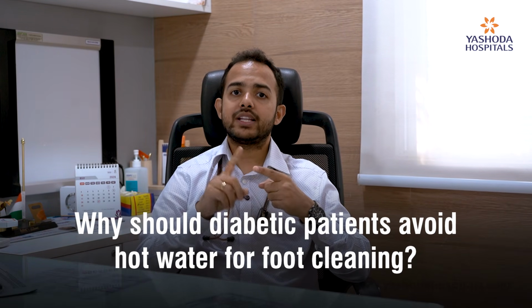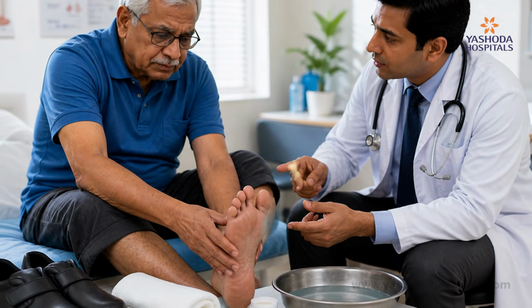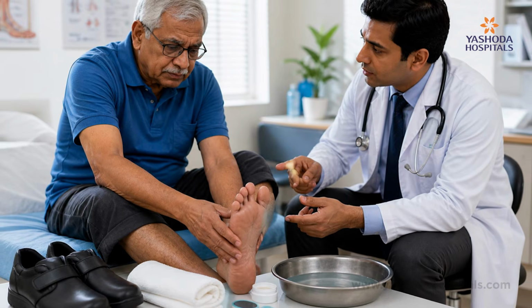Apart from that, they should daily wash their feet with soap and water. Normal water should be used, not very hot water, because sometimes they do lose the sensation of increased temperature as well. So if hot water is used, it can cause burns in the feet. So they should also be cautious regarding it. Apart from that, they should also apply moisturizer to the feet daily so that dryness of the feet is avoided, because if dryness is there, they develop cracks that can be the entry points of infection as well.